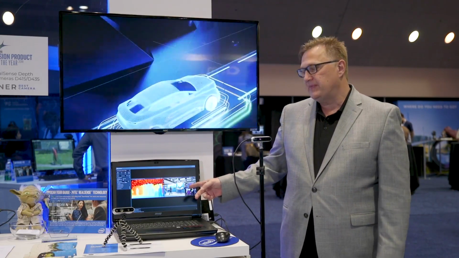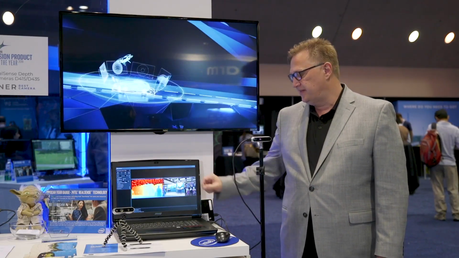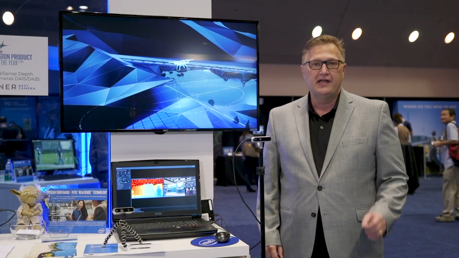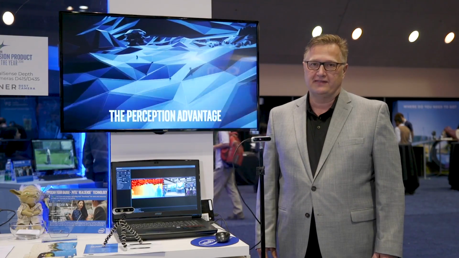We combine it with our RGB data. Everything's computed on board the camera. That data is then sent to the PC and it only uses a few percentages of the host processing.